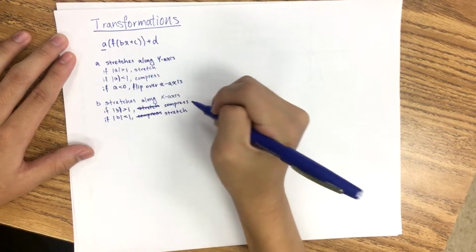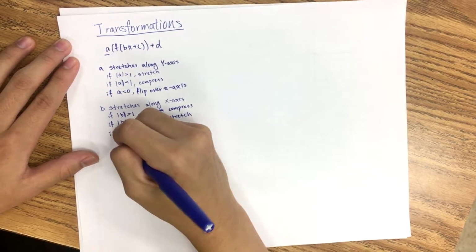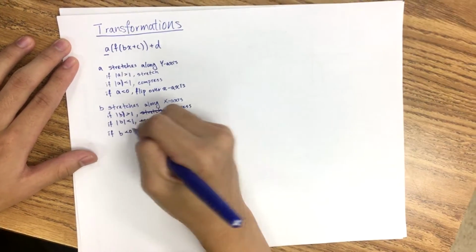And if b is less than 0, it will be flipping over the y-axis now. So it will be reflecting over the y-axis.